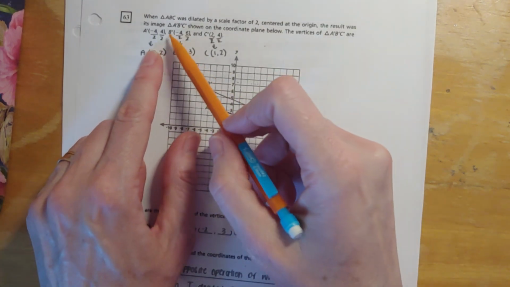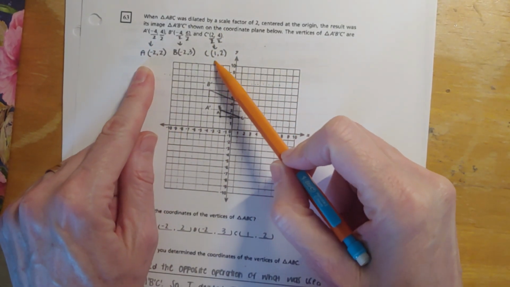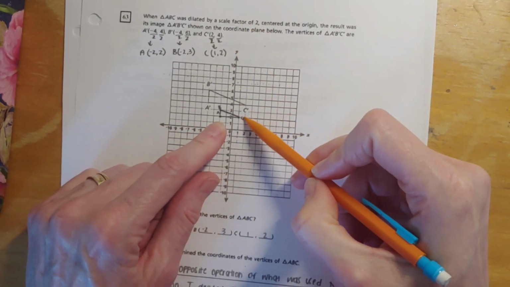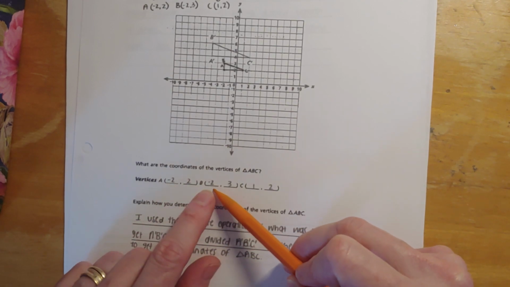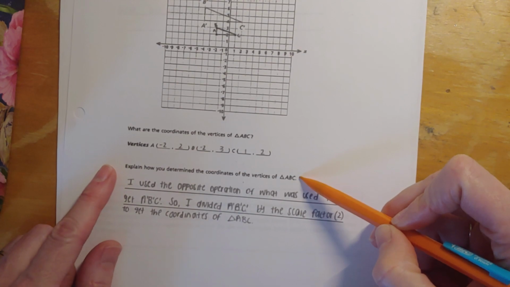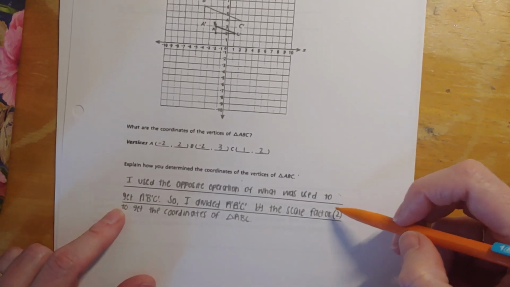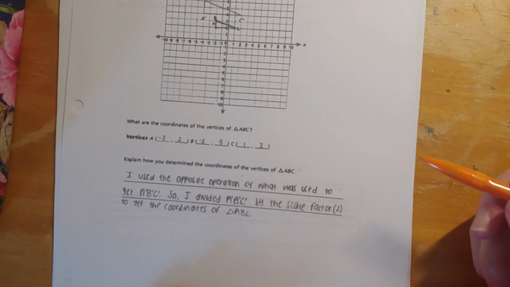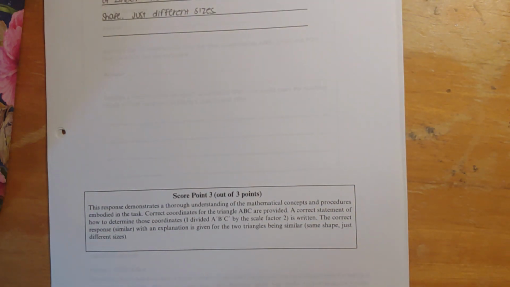And you can see here, this is what that person did. Divide by 2, divide by 2, divide by 2, divide by 2 to get the coordinates of that original figure, which is going to be here. Okay, she graphed it on there, and here's the coordinates. A is negative 2, 2, B is negative 2, 3, and C is 1, 2. Explain how you determined. I used the opposite operation of what was used to get A prime, B prime, C prime. So I divided A prime, B prime, C prime by the scale factor to get the coordinates of triangle ABC. Okay, so they take what you know and they just push you a little bit to use it in a different way.